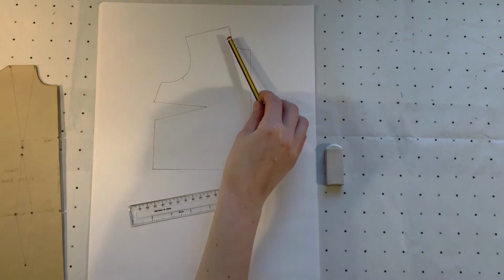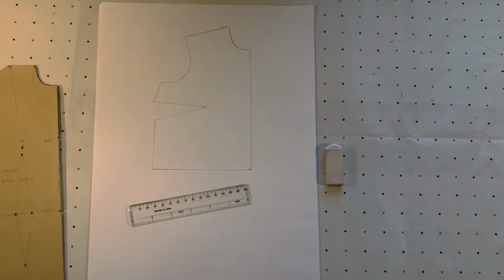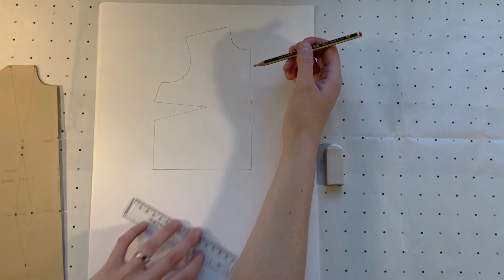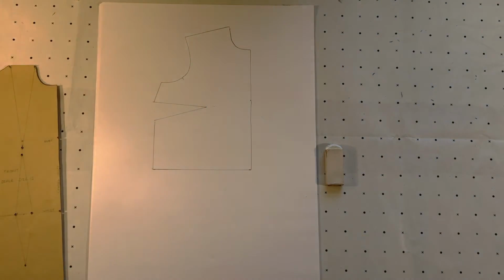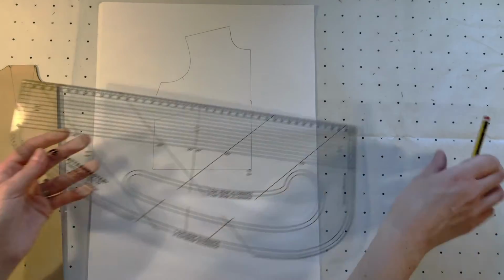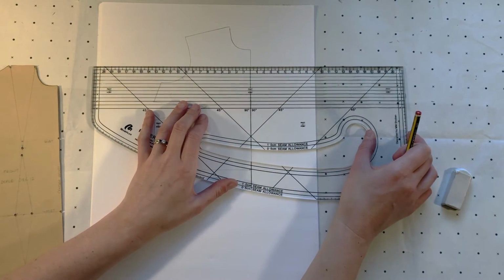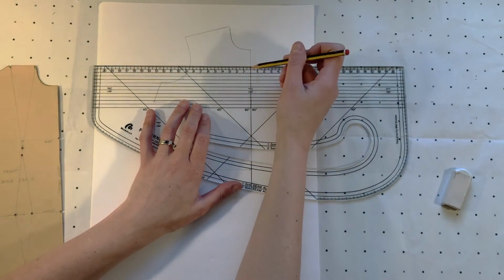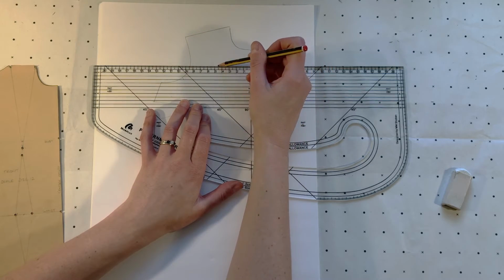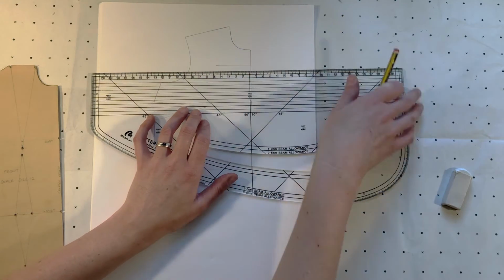I want to change the style of this neckline, and that's quite easy to do. You just decide the shape that you want it to be and then draw those lines in. I want to lower the neckline slightly and also shorten the shoulder.